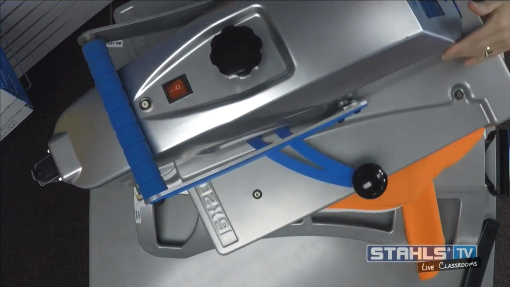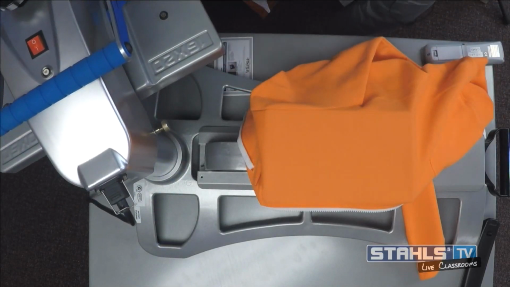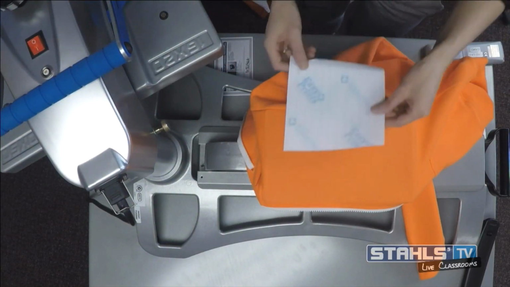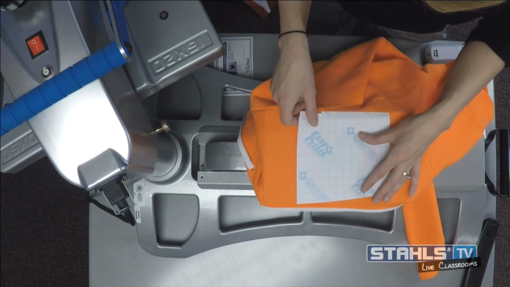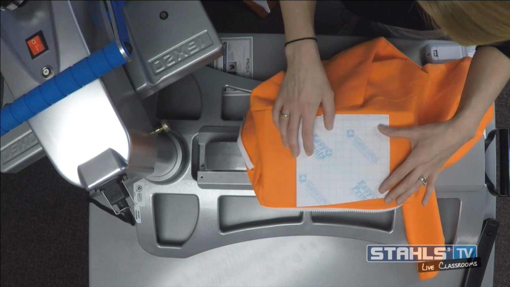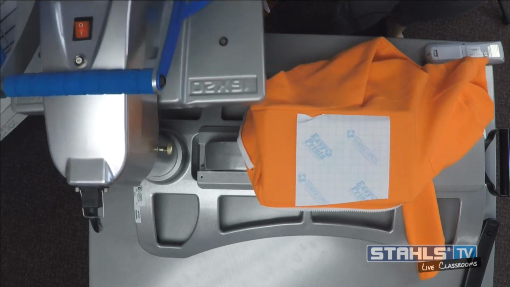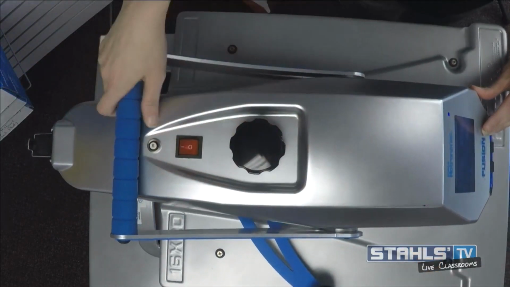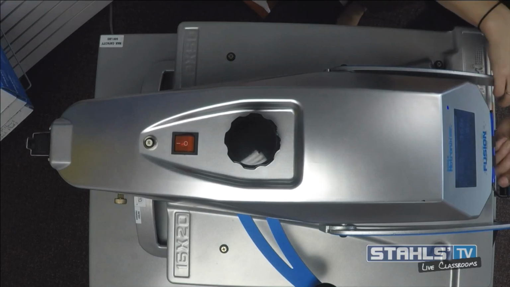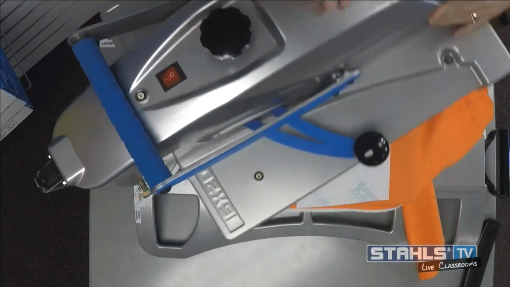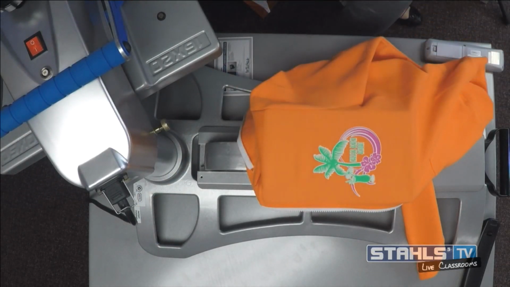Preheat to get some of the moisture and wrinkles out. It's always just a recommendation for heat transfers to get the garment started. Then I'm going to line up my transfer application. Once I have that lined up and ready to go, I am just going to press this down again for 4 seconds with firm pressure. And I have a completed design.